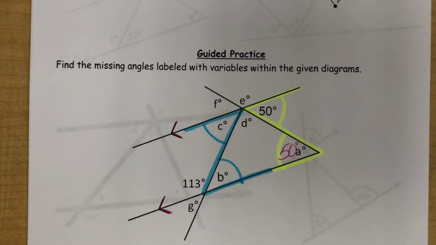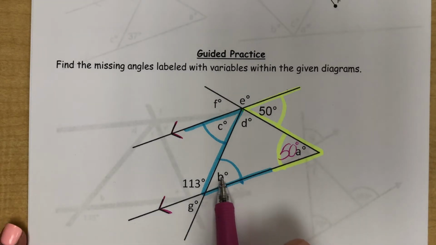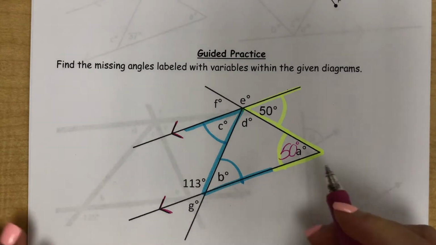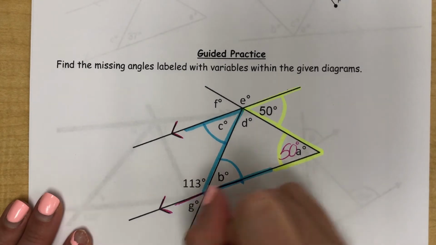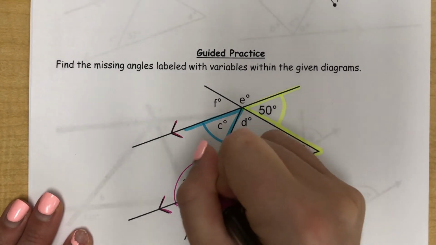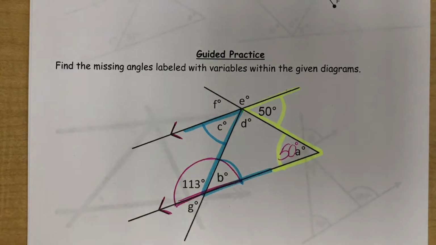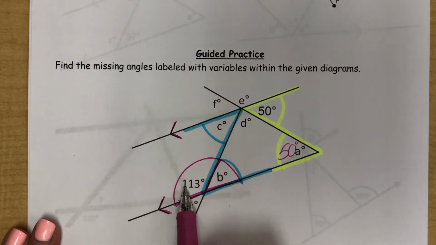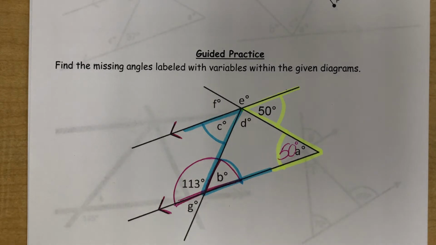All right, so we got one angle out of the way. Now I'm just going to keep working here. I'm noticing that angle B and this angle 113 degrees are adjacent. They're right next to each other on this straight line. So if I were to highlight that out and make a half circle here, I know that together, those two angles, because they're being cut in one spot right here, these two angles should add up to 180 degrees.